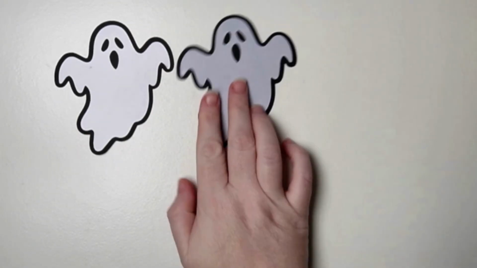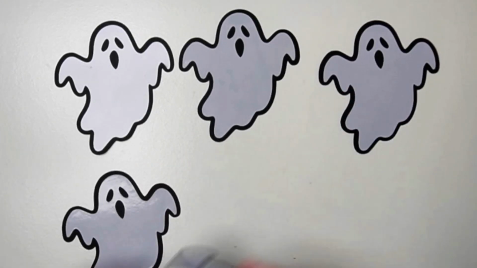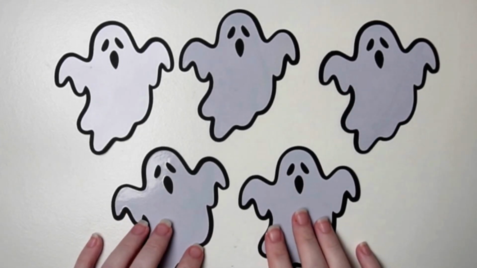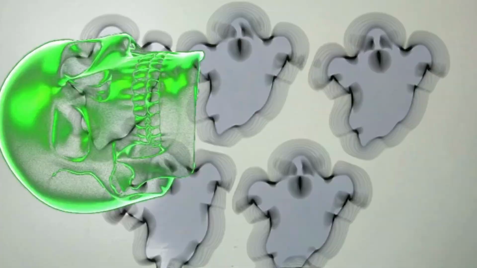Our spooky little ghosts. What do you think? Cute, but still a bit scary.